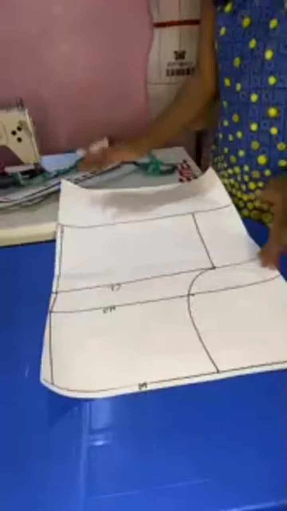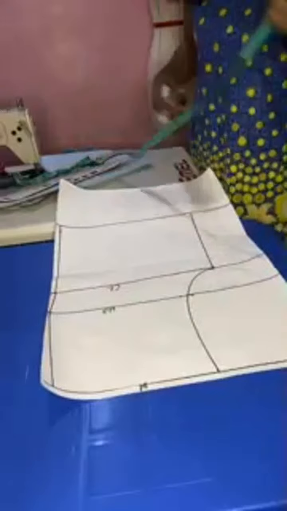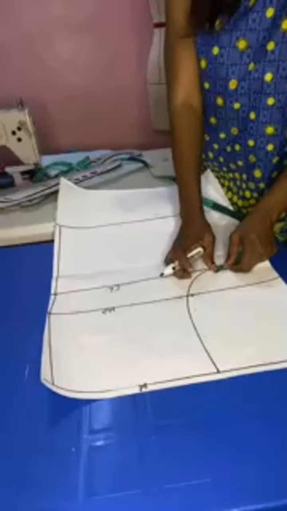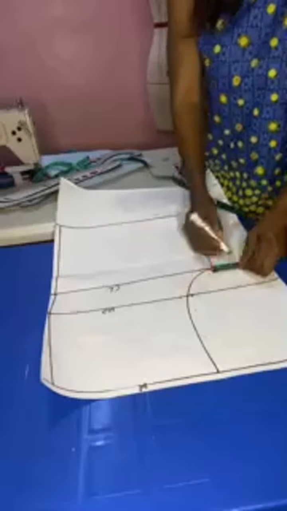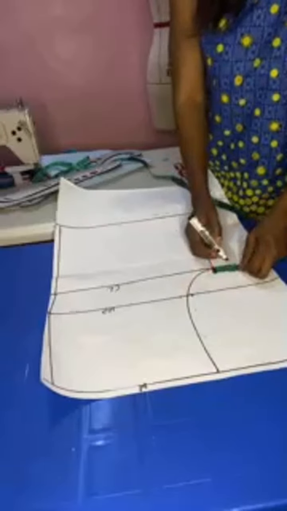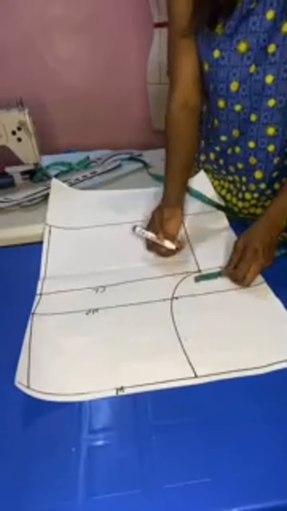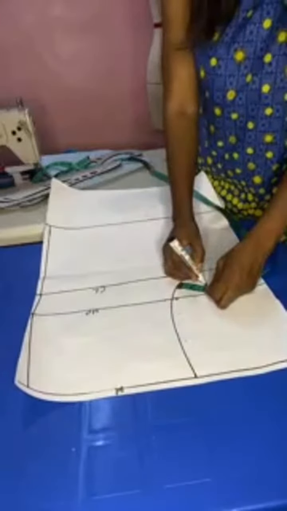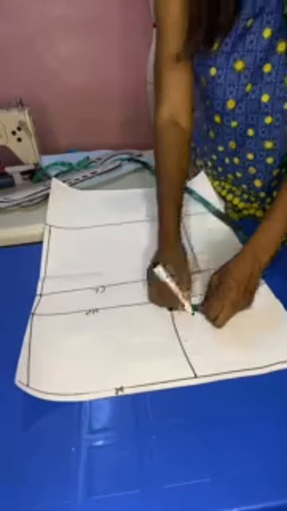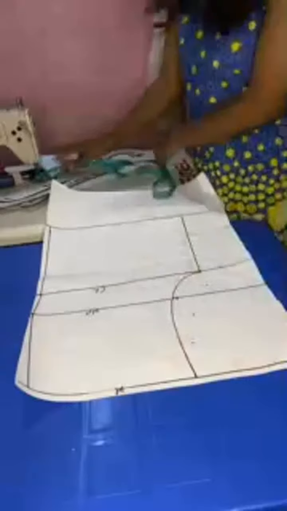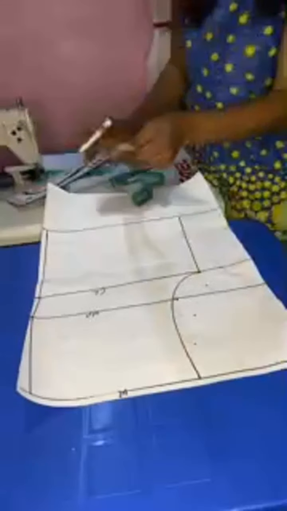The next thing is we're going to add the back. For the back, it is a simple process. What I'm going to do is add an extra 2 inches to this. So you can see my 2 inches here. I'll come to this point like this, and then I'll add my 2 inches here. So that 2 inches, I'm just going to mark it like that until I float it into the waist part like this. So I'll use my pattern curve like this.